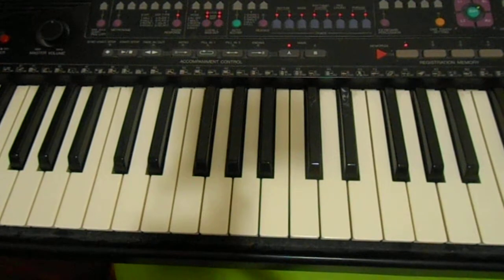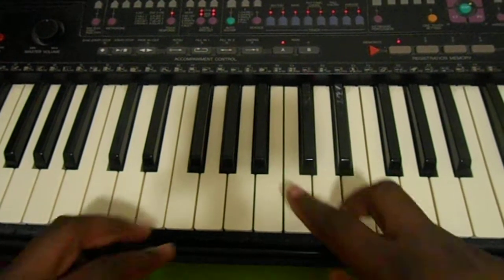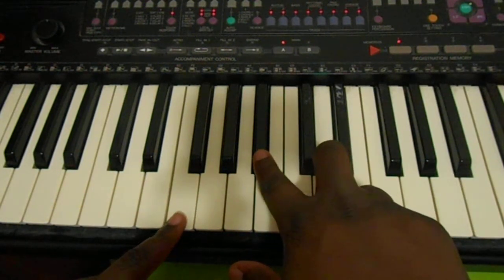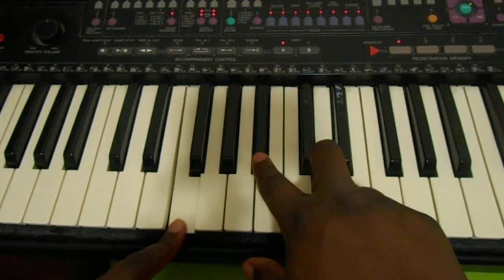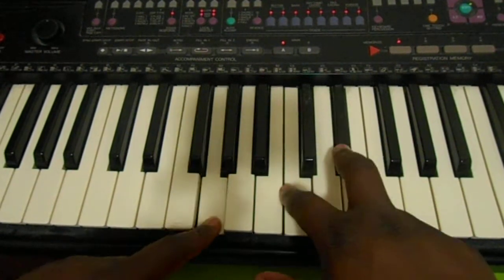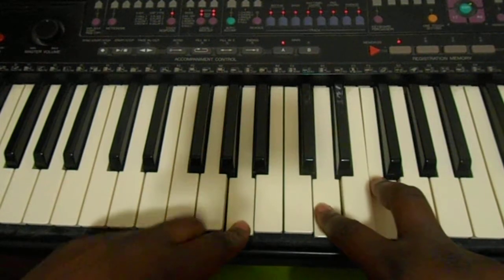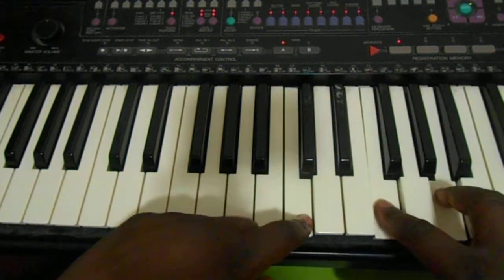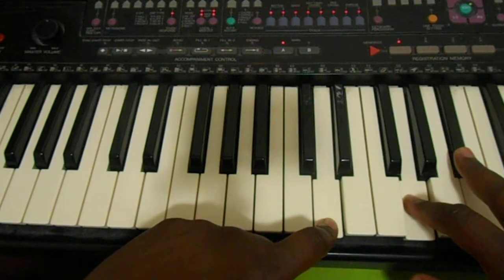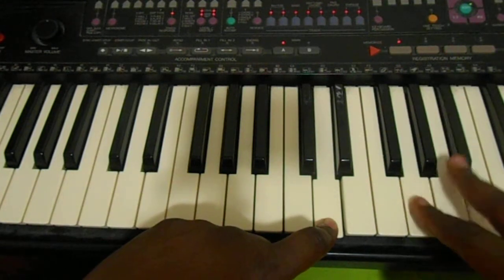So for example, we've learned inversions, so you should be able to pick a random key by now. Let's say B flat. That's the B flat second inversion, right? And from there you should be able to play the B flat major scale. See that? Now don't forget the diminished.